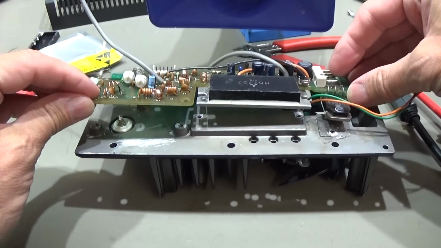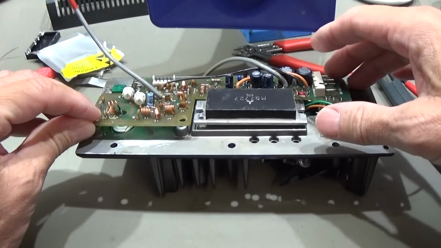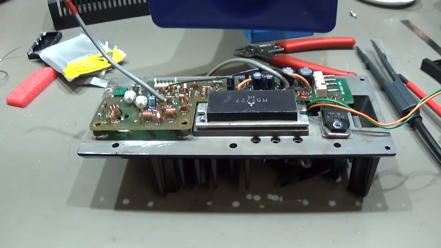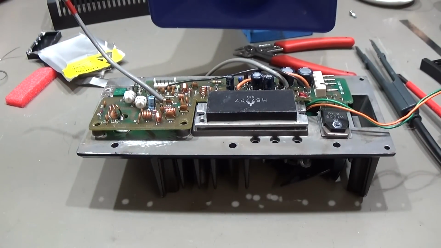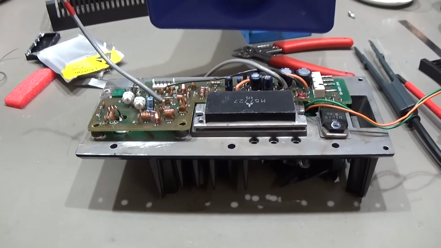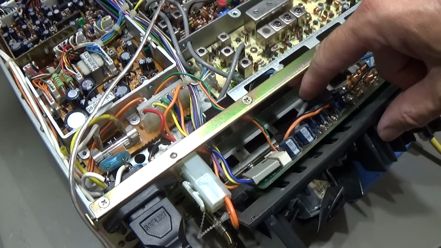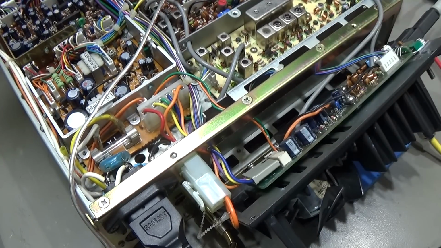Let's put some new heat grease onto the power module, and let me bring it back into the radio so that we can do our first test. Okay, so we are ready for testing. We have our new PA module in, and everything is ready for testing.